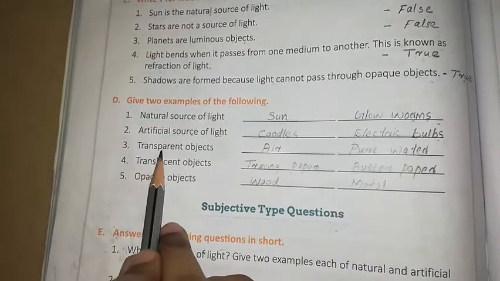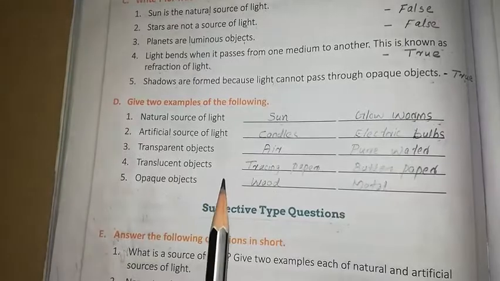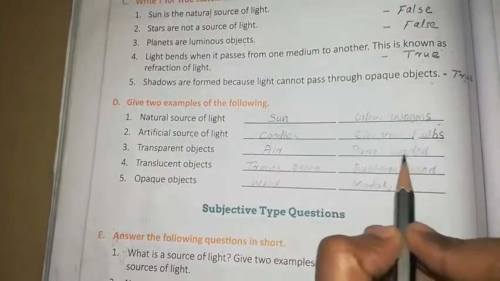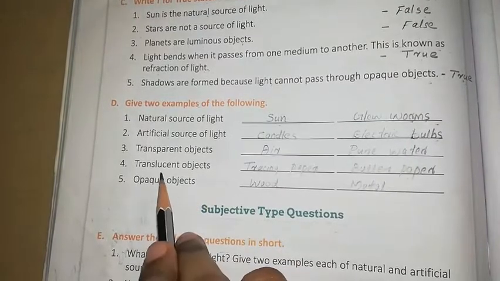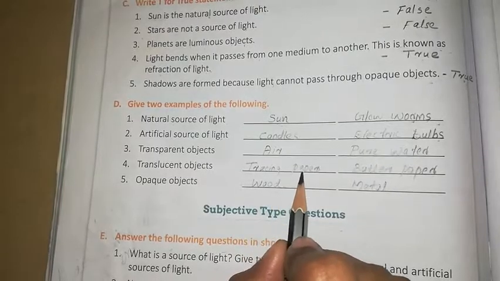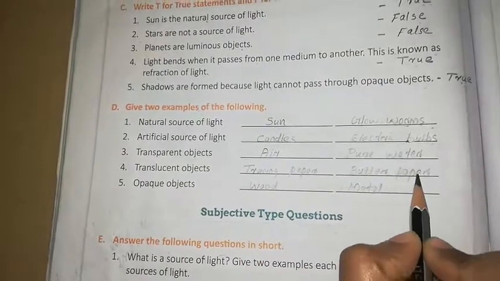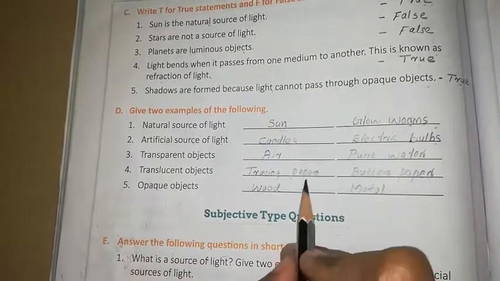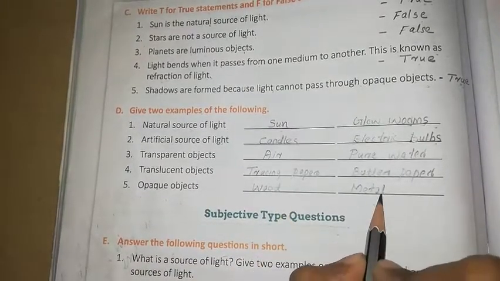Third question, transparent objects. Examples of transparent objects are air, pure water. Fourth one, translucent objects. Two examples are tracing paper, butter paper. Fifth one, opaque objects. Examples are wood, metal.